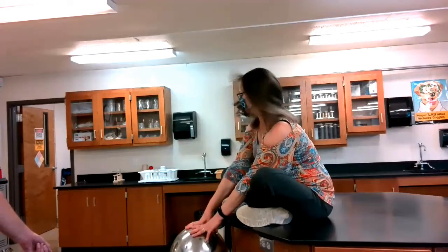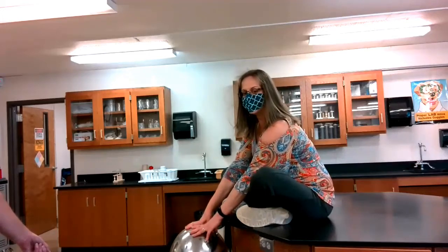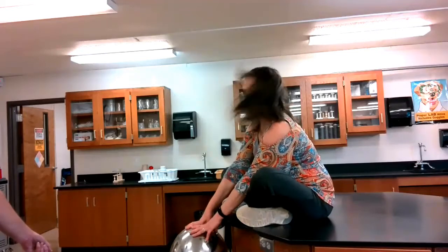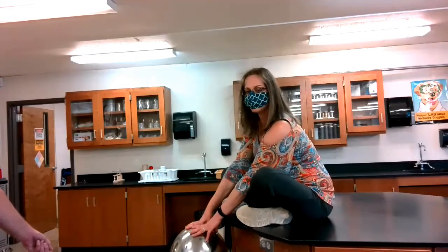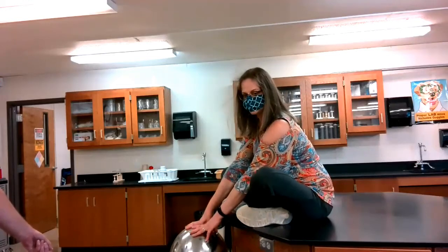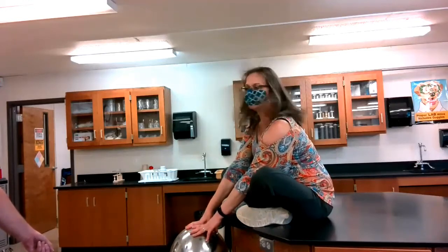You'll see how my hair's starting to stand up a little bit. That's because each hair has some negative electrons on it. And since all the hairs are negative, they're all repelled from each other and pushed away from each other. So there's the buildup of the static charge.